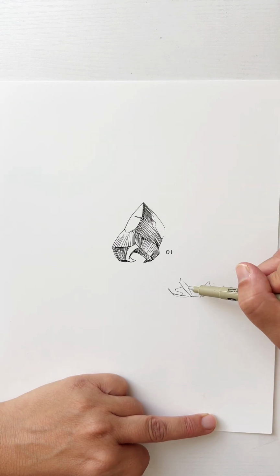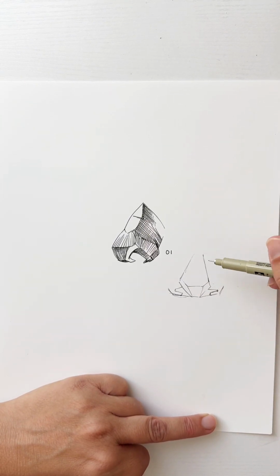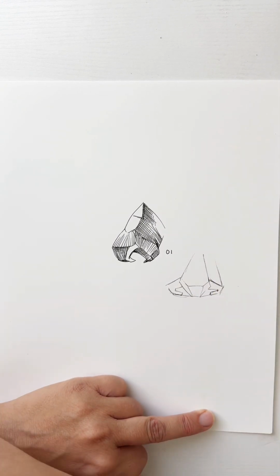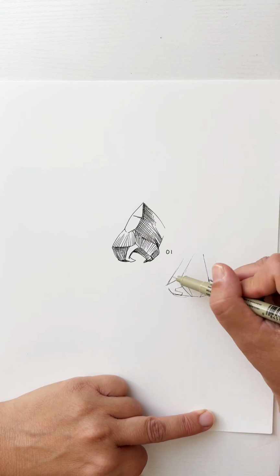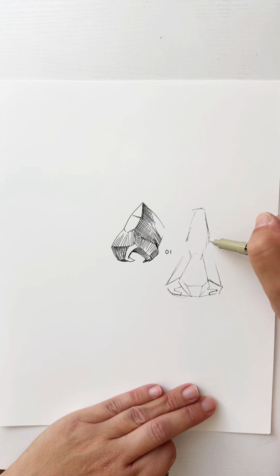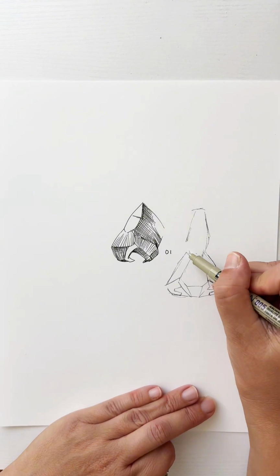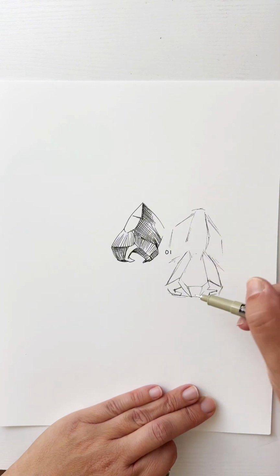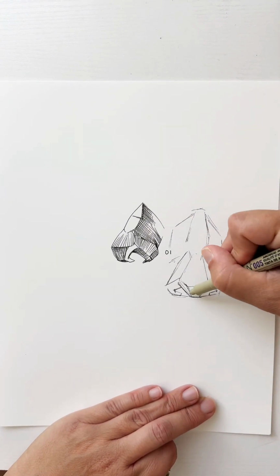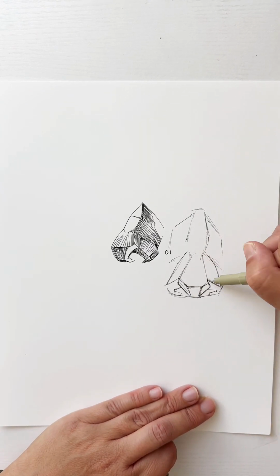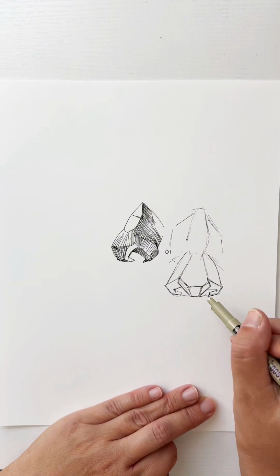On the second one, this is a front-facing nose. I'm making sure, through just blocky shapes, to show those three different planes. As you can see, the one in the middle is where the bridge of the nose is going to be, right here. Then you've got your planes on the side that come up towards the bridge of the nose. I just quickly shaded this using Micron pen, and this one was 005, which is the smallest point that you can get with Micron.